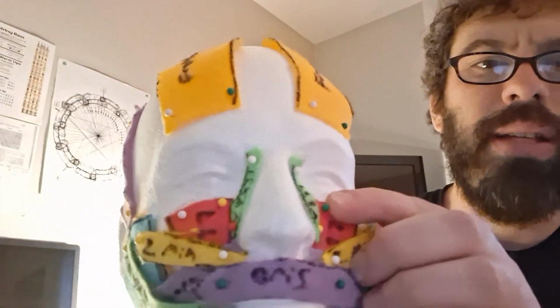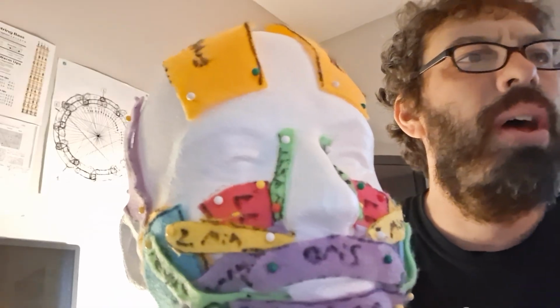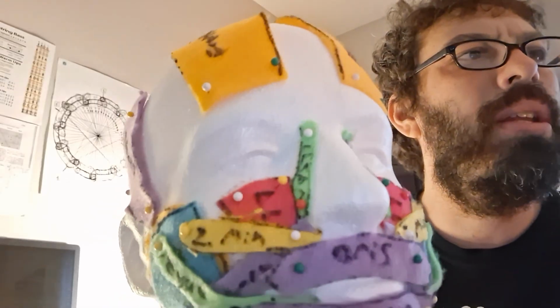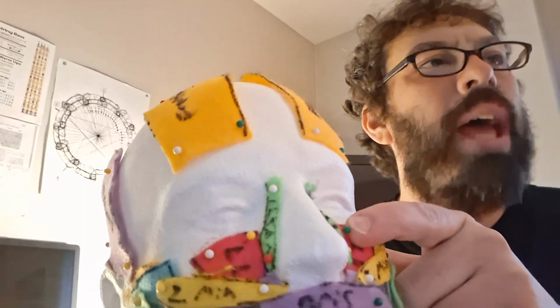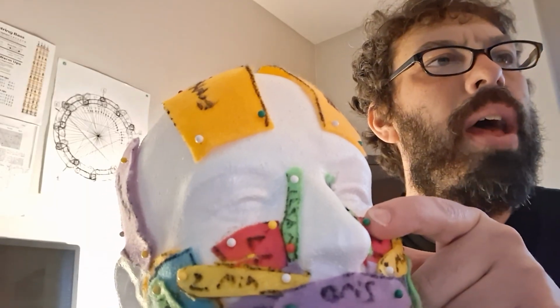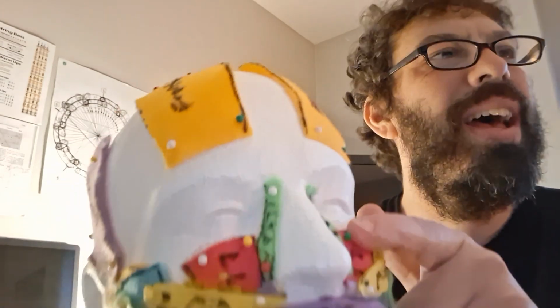Next we have these small muscles, the levator labii superioris alaeque nasi. Say that five times fast.